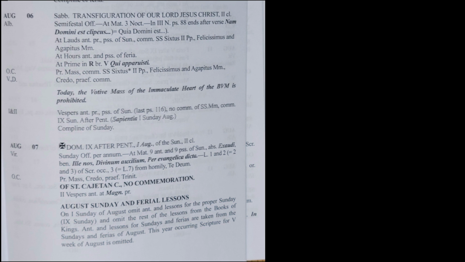And then below that, it says that we also say the Credo. So the Credo is only said on Masses of second or first class. So typically the Credo is not said for Masses of classes 3 or 4. And then the common preface is said for this Mass.